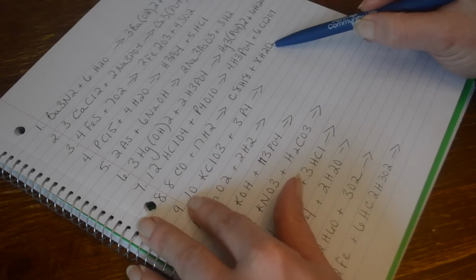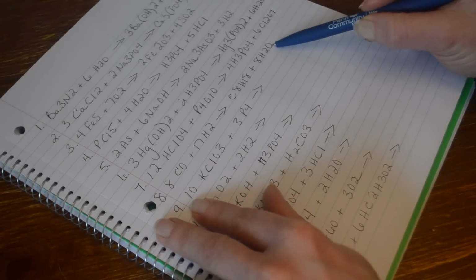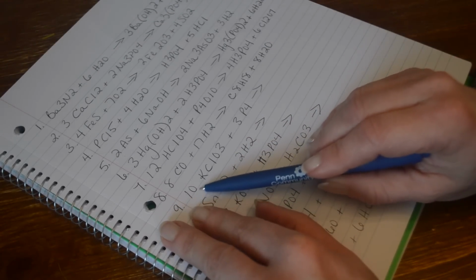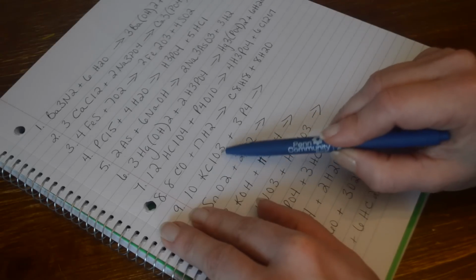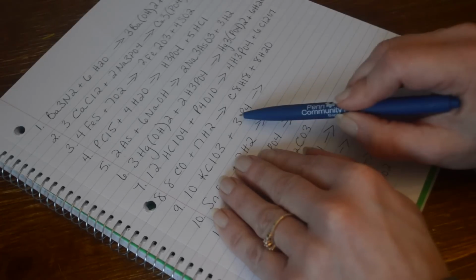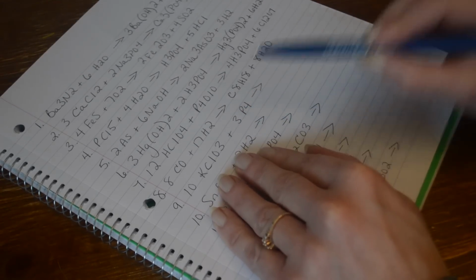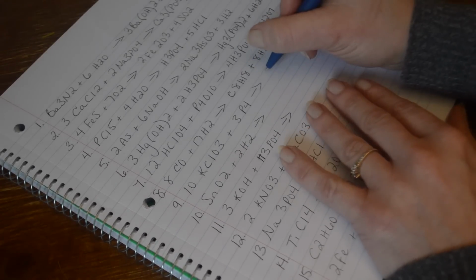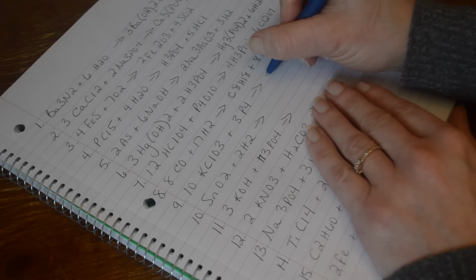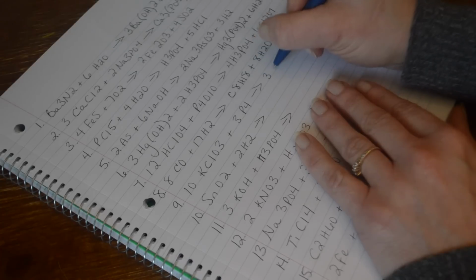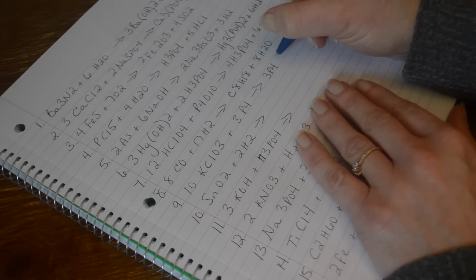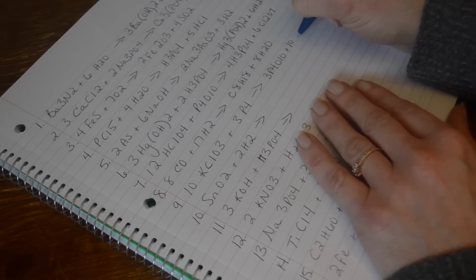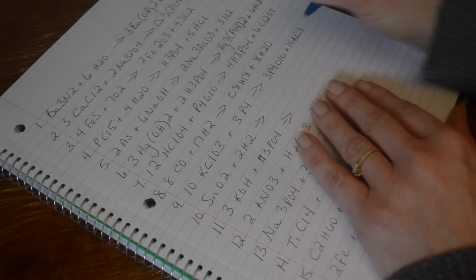Okay, coming down to number 9. And the reactants for number 9 are 10KClO3 plus 3P4. Alright, and so the product for number 9 is 3P4O10 plus 10KCl.